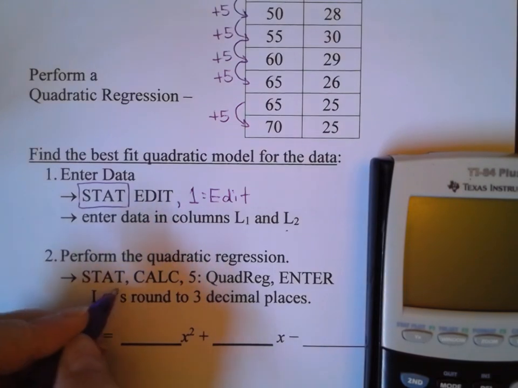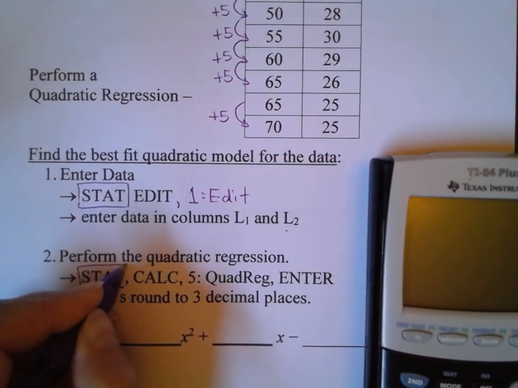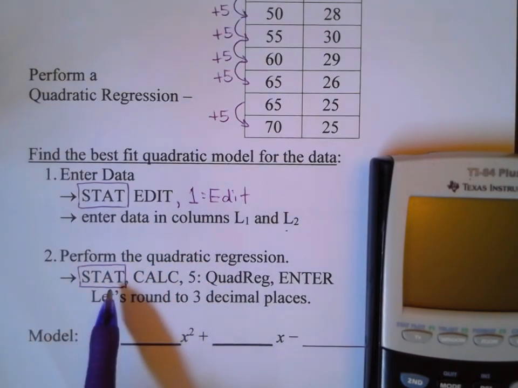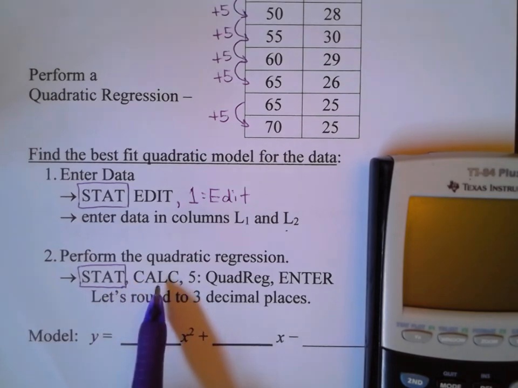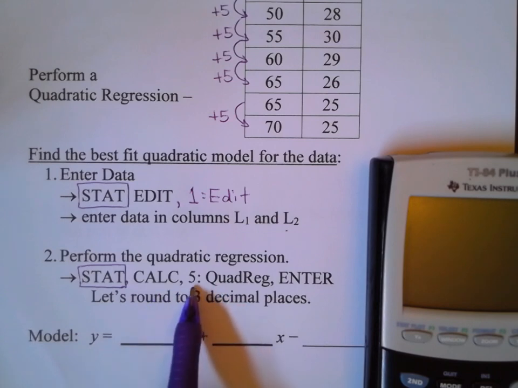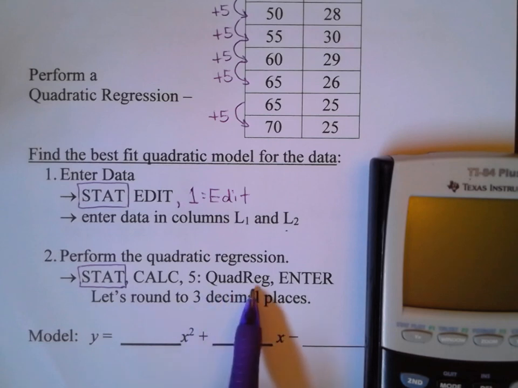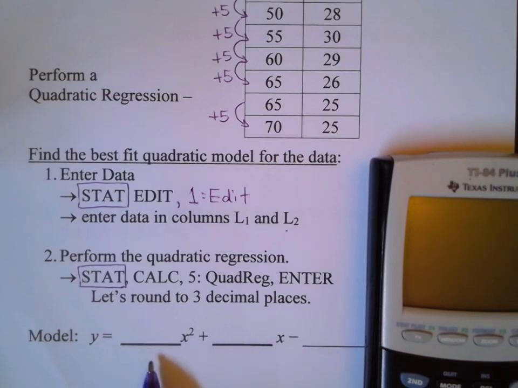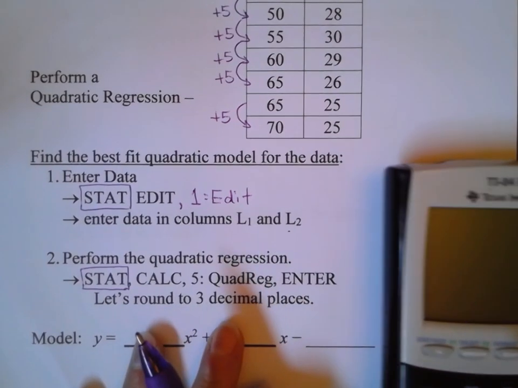Okay, and then to do the quadratic regression, we're going to go back to the stat key. We're going to arrow to the right once for the calc menu. For the linear regression, it was choice 4. For the quadratic regression, it's choice 5. Okay, and then we're going to get an equation for a parabola that looks like ax squared plus bx plus c. So let's try that.